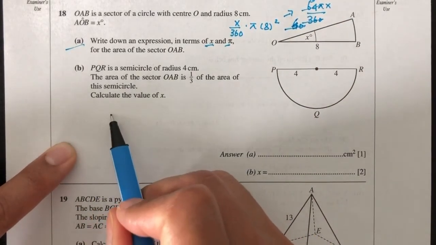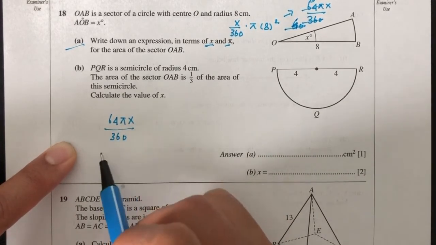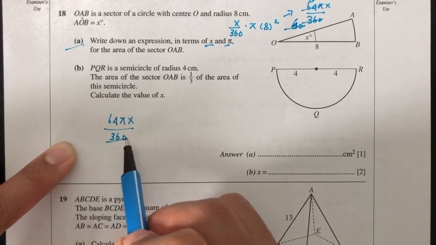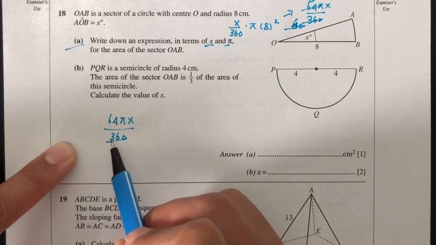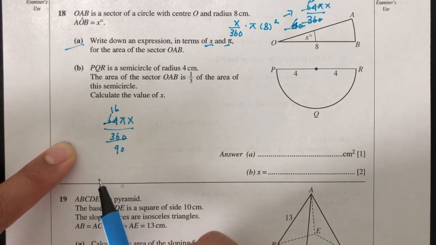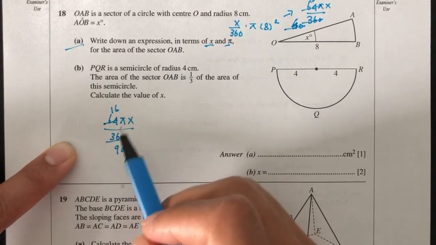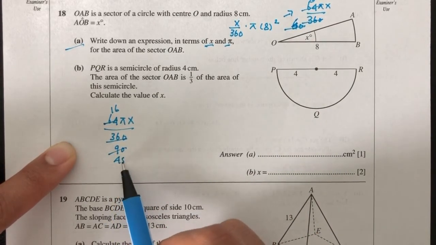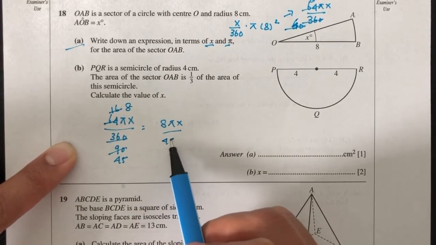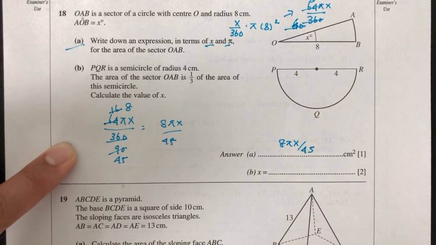So we have 64 pi x over 360. Divide by 4, you will get 90. Divide by 4, you will get 16. Now divide by 2, you get 45. By 2, you get 8. So your answer will be 8 pi x over 45. 8 pi x over 45 will be the area in terms of x and pi.